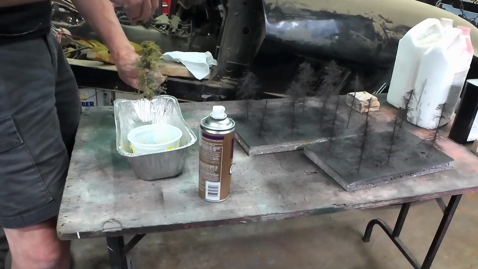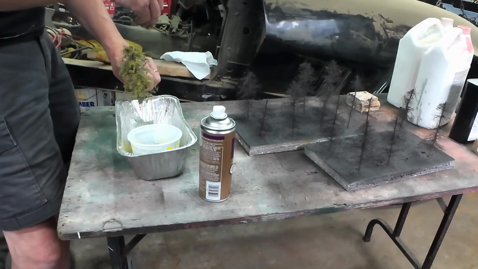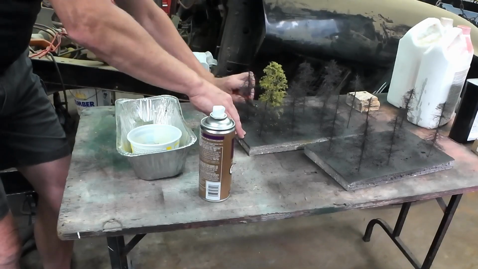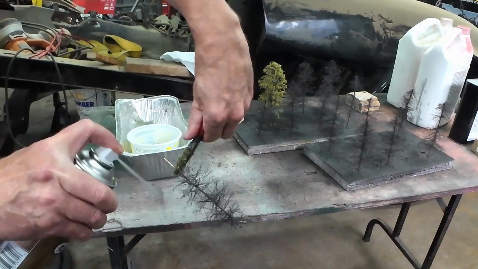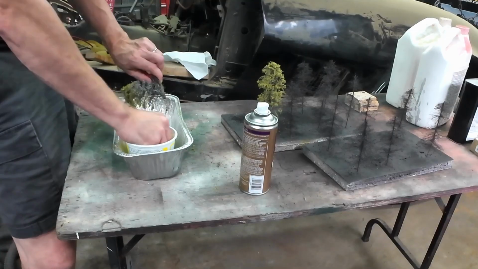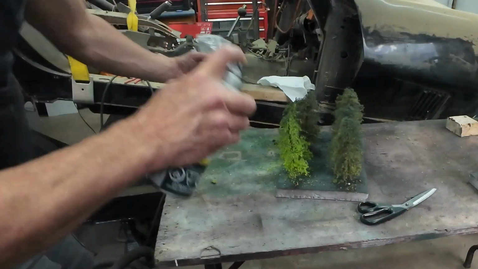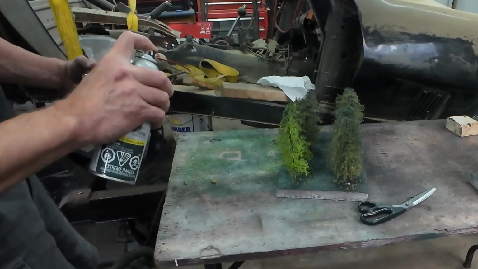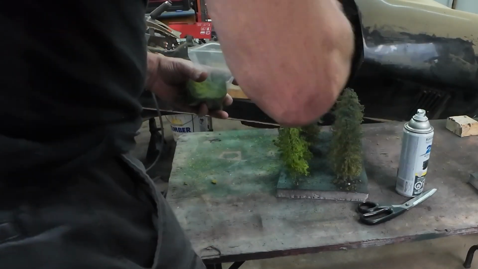And once the brown paint had dried, I use some spray adhesive and just spray them with the spray adhesive and sprinkle the foliage materials on them. And then my final step with them is to just mist them with some green paint, and then I sprinkle some short static grass on them.